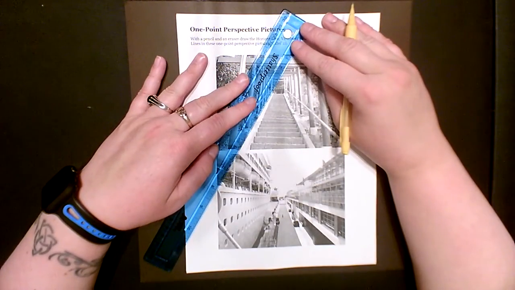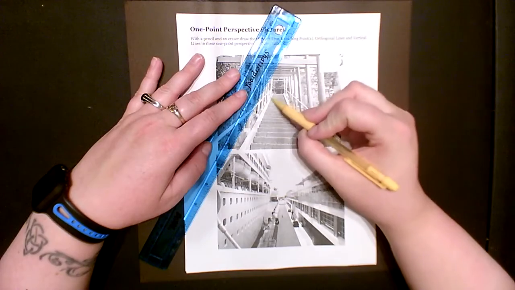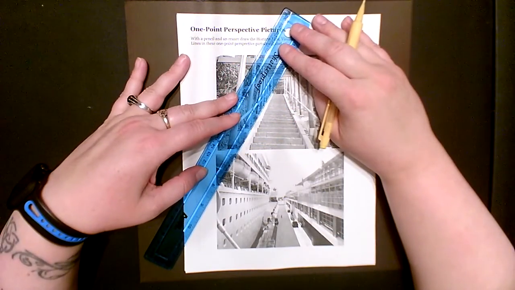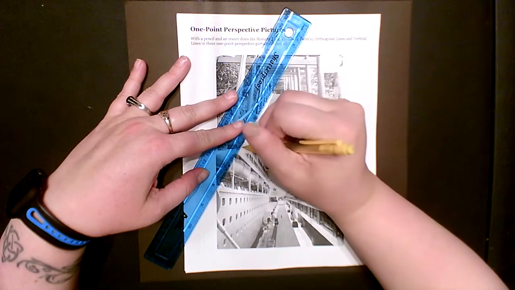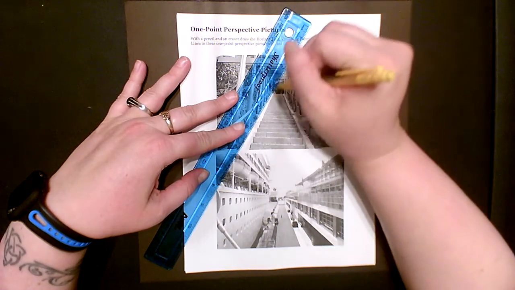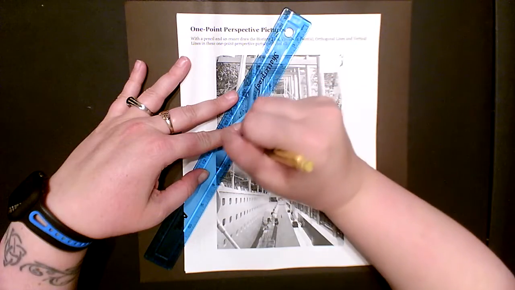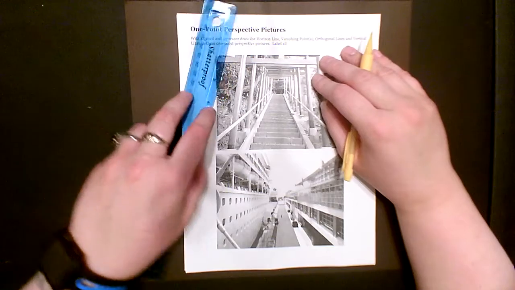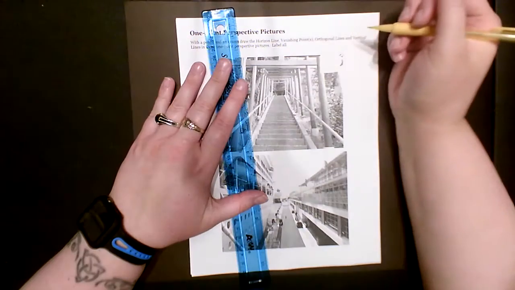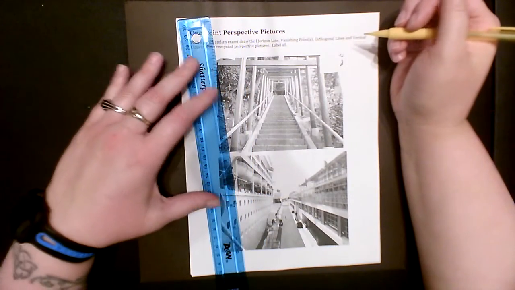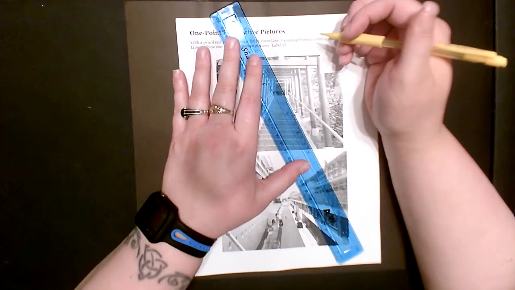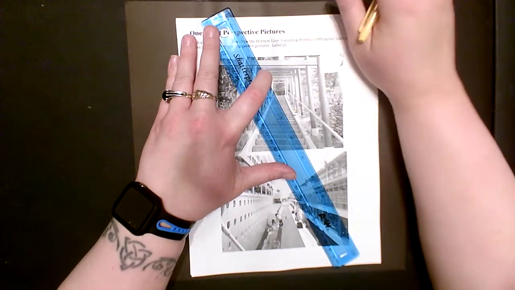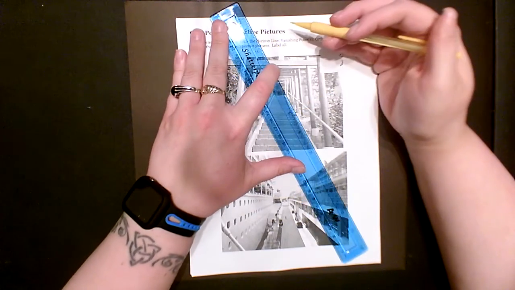So what I'm going to do is line up with this little edge of this railing, or of the staircase, and I'm going to go ahead and draw a line. And I'm just going to go all the way up to the top of the photo. Can't see my line too well, so I might go over it with a highlighter so you can see it better. And then I'm going to go over to this one, and line up with this part of the stairwell.